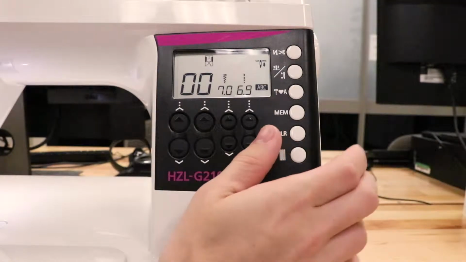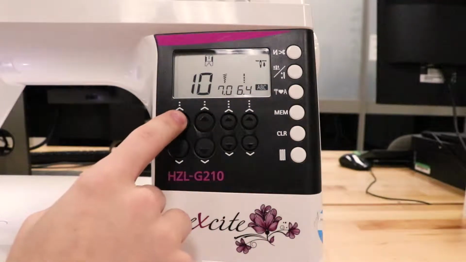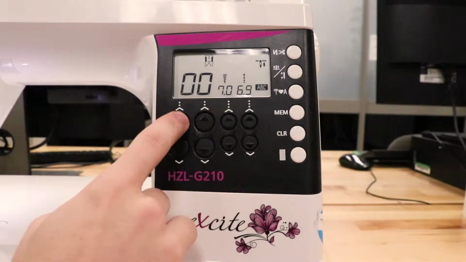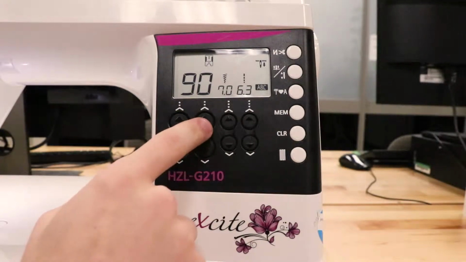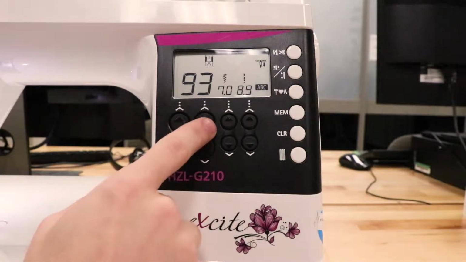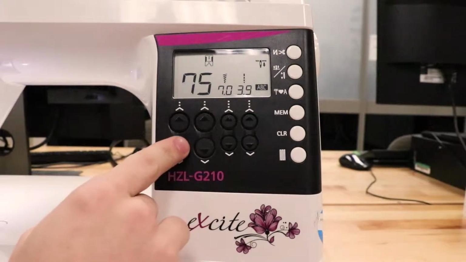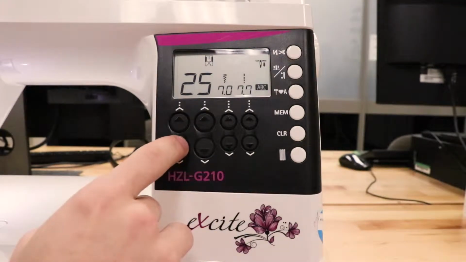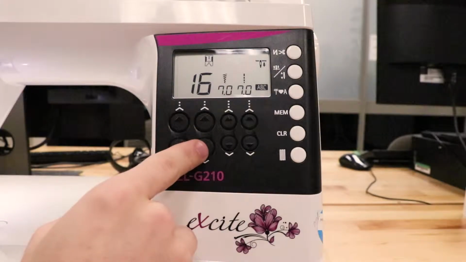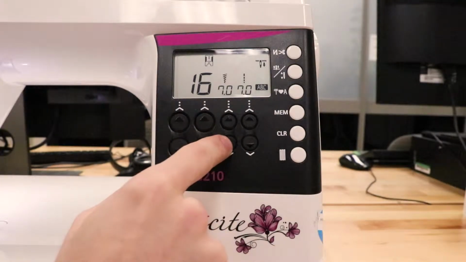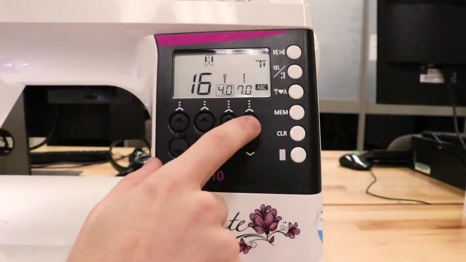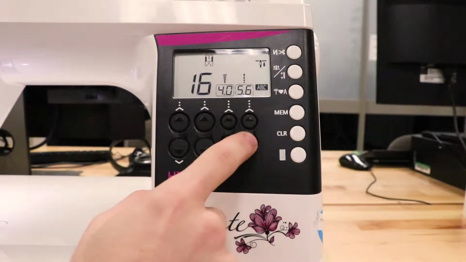Same thing goes for when you're in embroidery mode. Change the number to correlate with the correct stitch or character in this place. And change the width and the length.